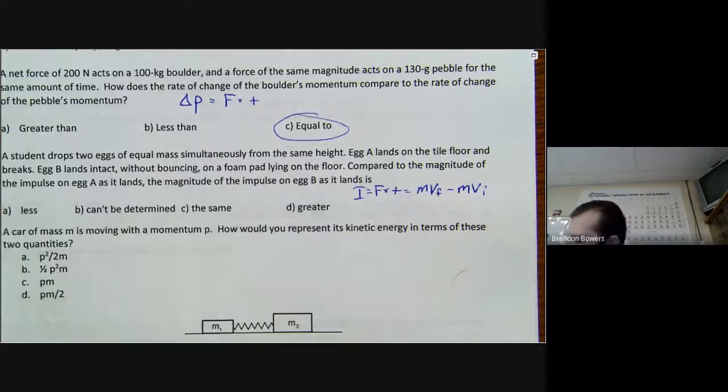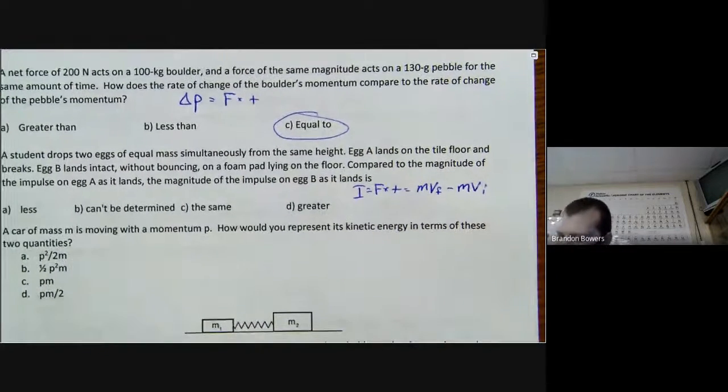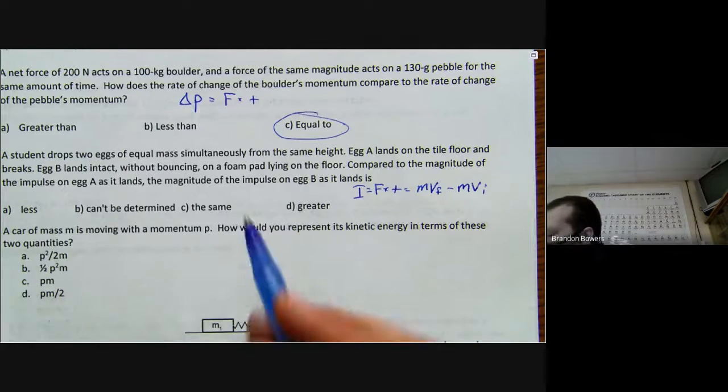Okay, so the change in momentum is mass and velocity initial. And if we look at that change in momentum, the final velocity and the initial velocity are the exact same. Right? The initial velocity and the final velocity are the same. Right? So this, I couldn't find C for a minute.